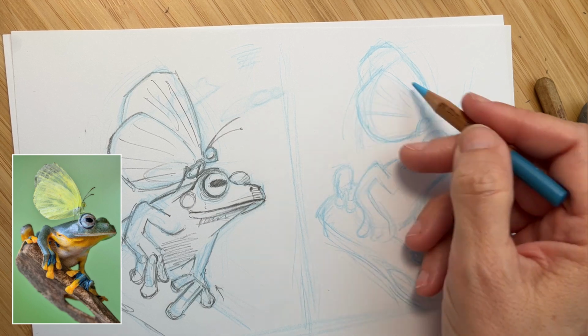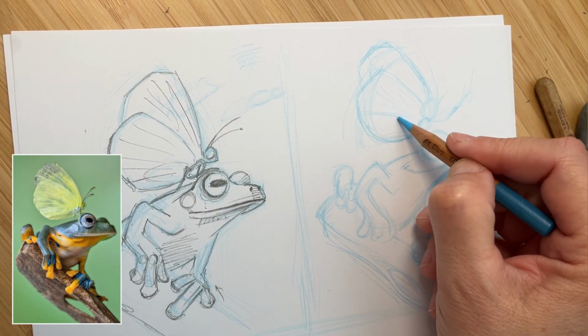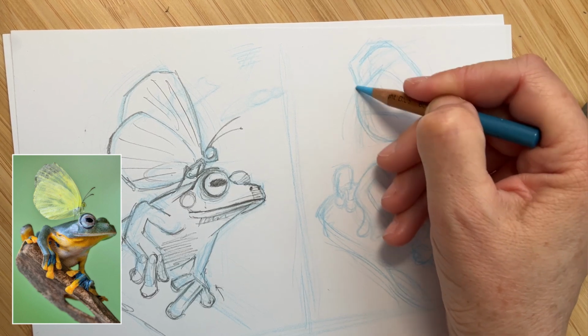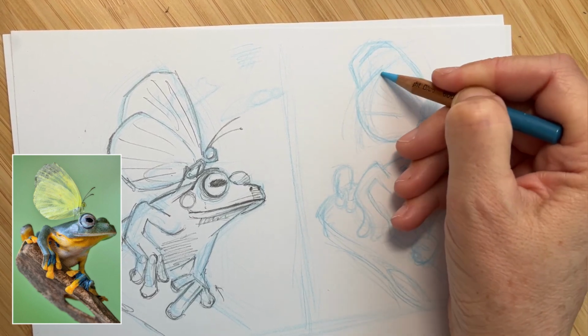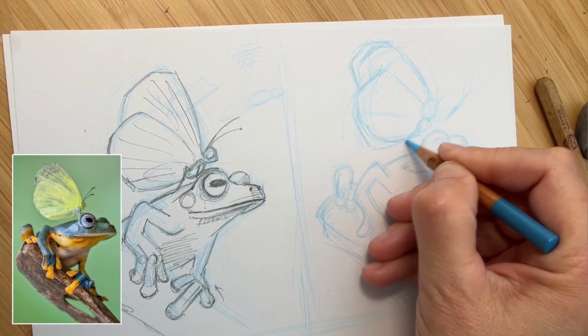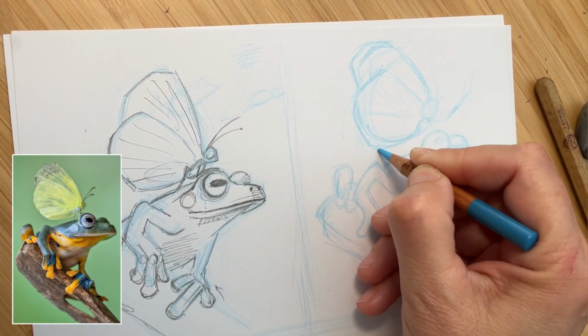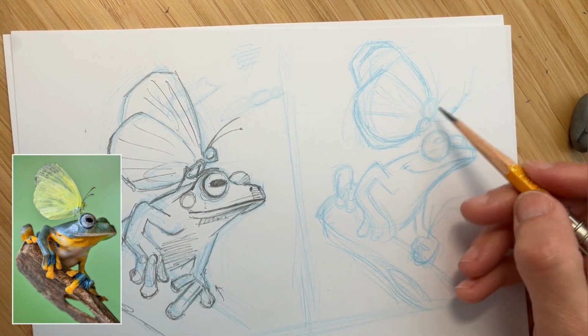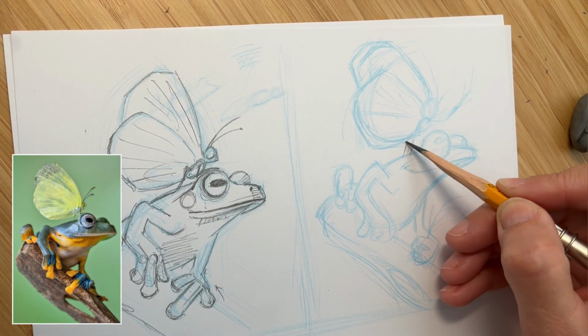Actually, for now, these wings look quite realistic. I would like to change their shape a little bit and make it more interesting. Okay, now I am going to add some details here.